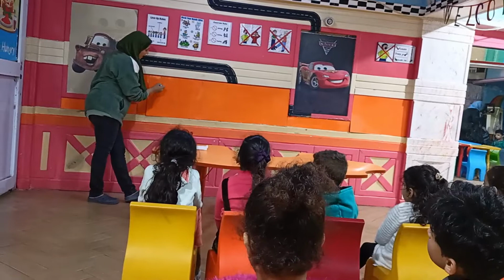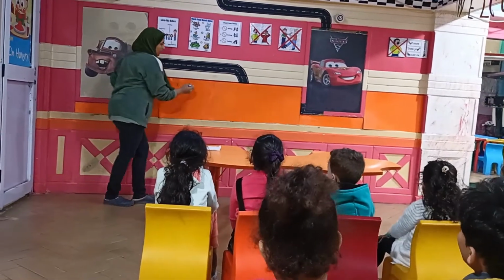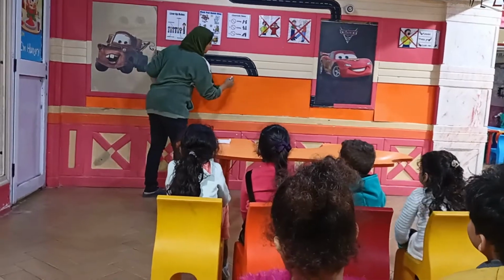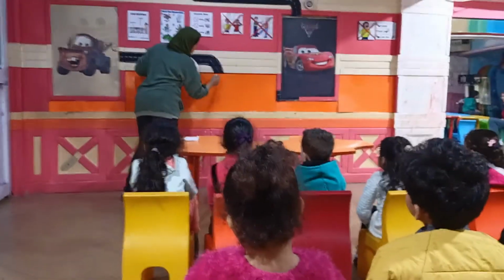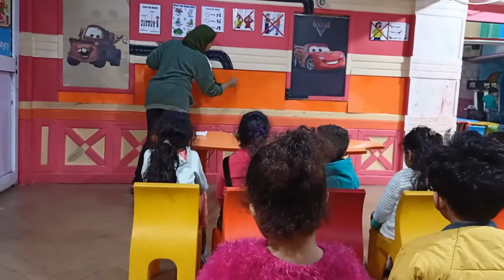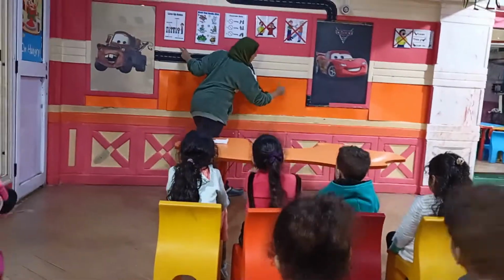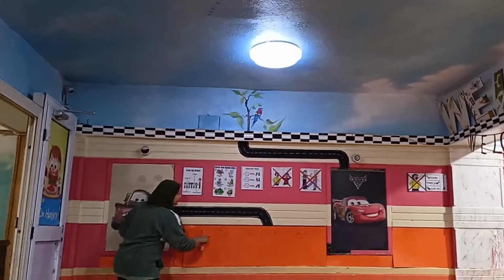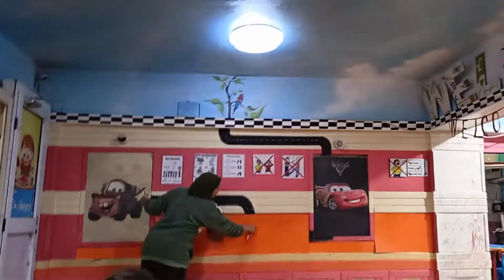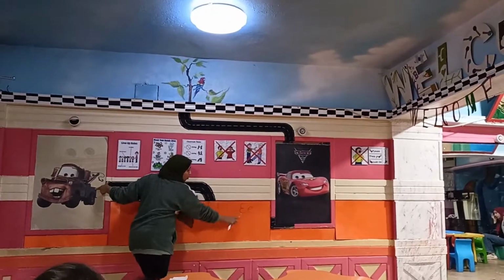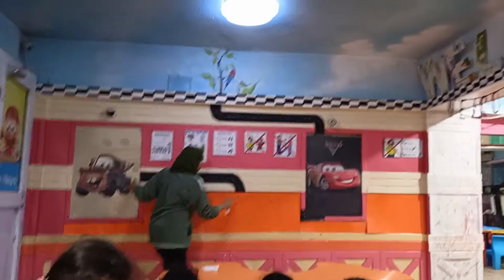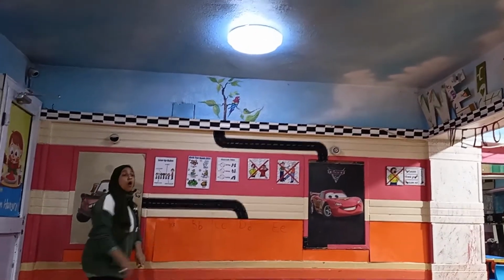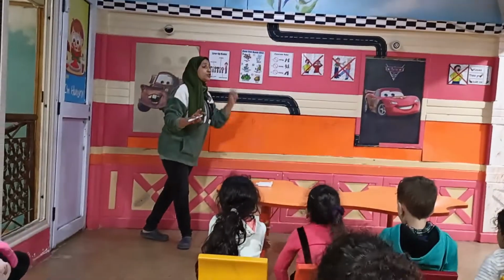The 5 letters we started with are letter A, letter B, letter C, letter D, and letter E. As you see, each letter has 2 forms: 1, 2, 1, 2, 1, 2, 1, 2. So all letters have 2 forms.